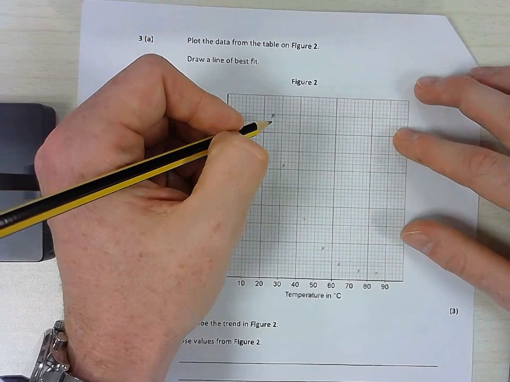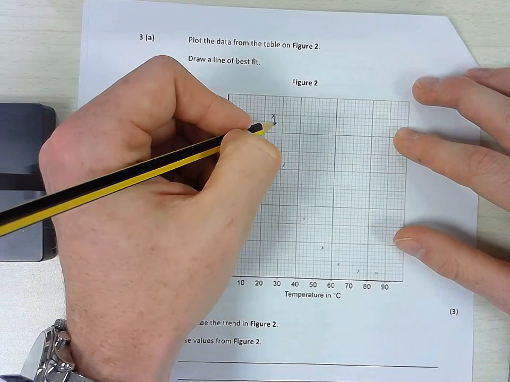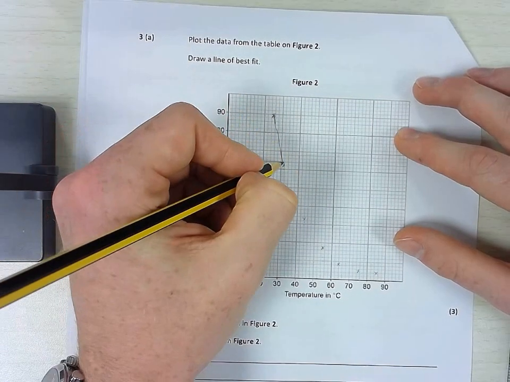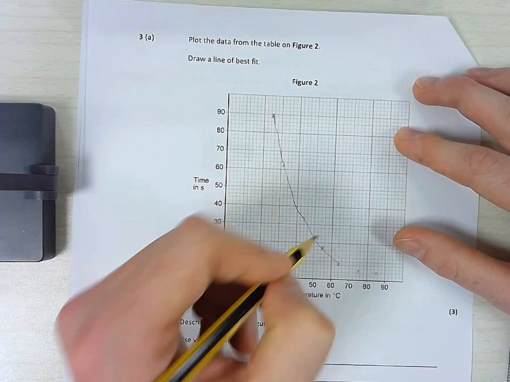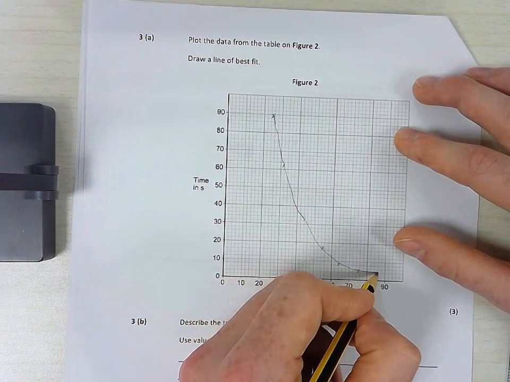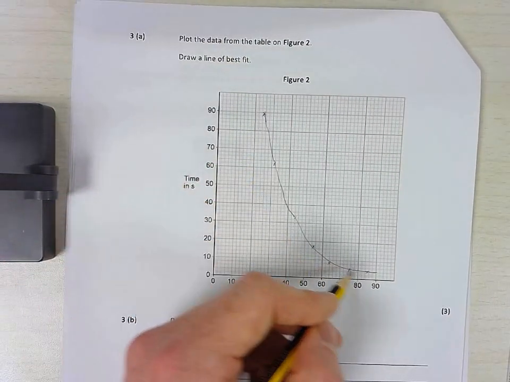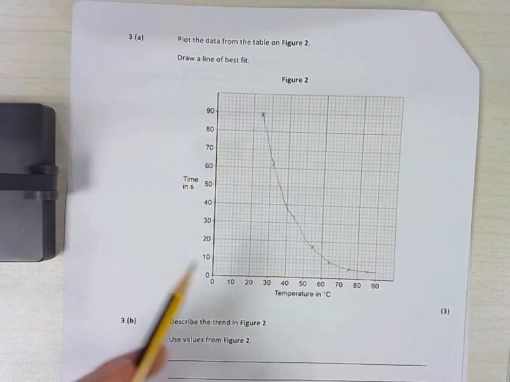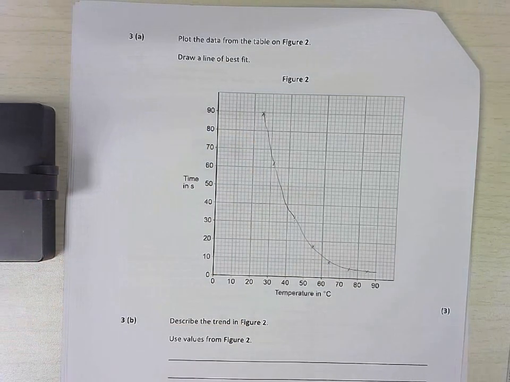All right, so we should try and do this in one smooth motion. I'm going to do my best here. So, it's getting a bit wobbly. Okay, and one smooth motion through the points. Not so smooth, but we should have a curve a little bit like that, probably a little bit smoother than mine. And if you've got a curve like that, you will get your 3 marks.